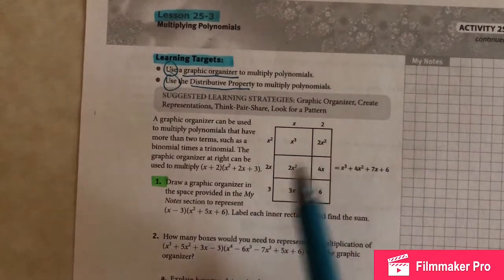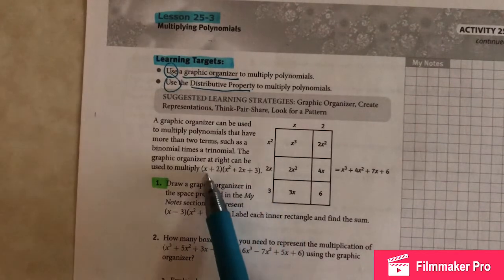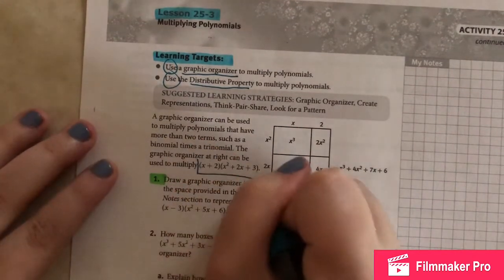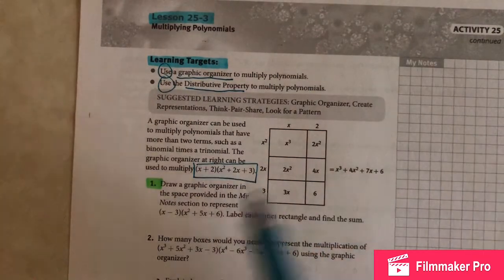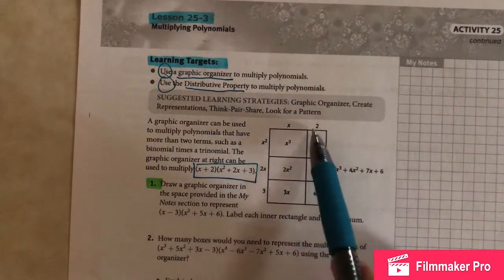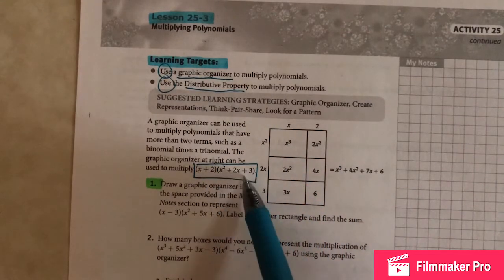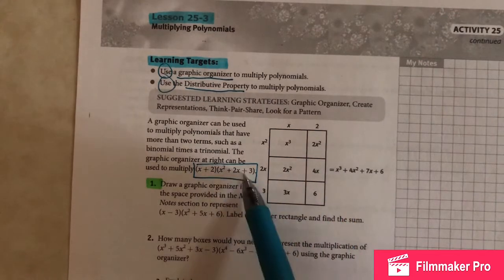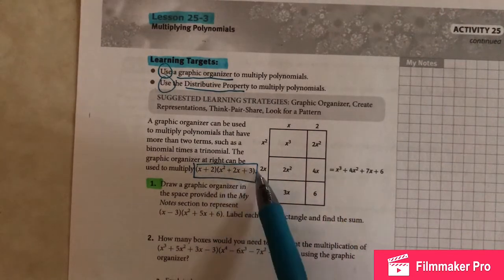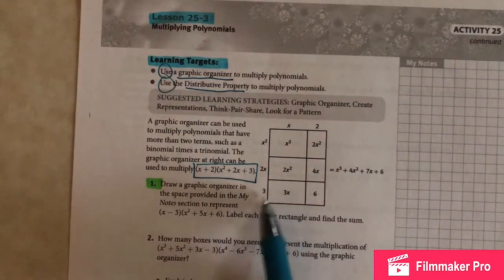So in number 1, we can use a graphic organizer to do this, and they give us an example up here for this. So they took that x plus 2 and did the same thing like they would if it was a binomial. And this is a polynomial because it has 3 or more terms. So they just did the same thing. There's just this extra box right here for that 3.